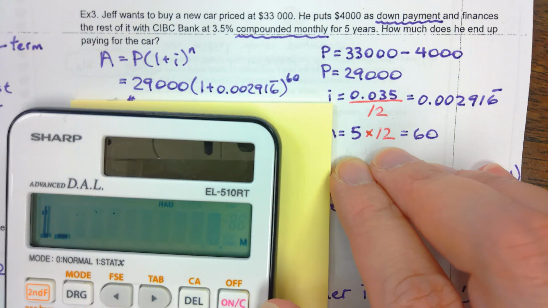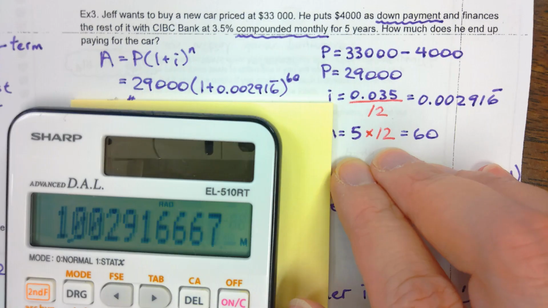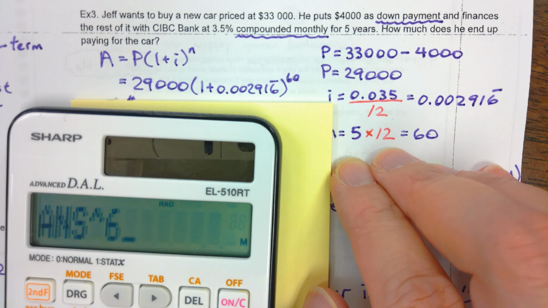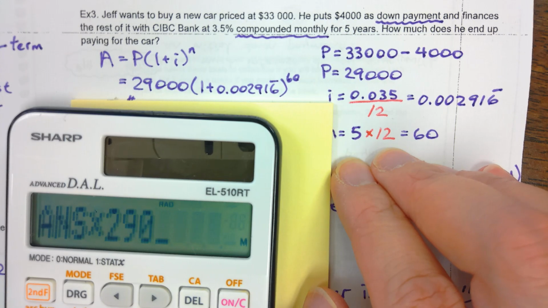So 1 plus 0.002916666666. Put a couple of 6s in. Press the equal sign. You get 1.0029. Raise it to the exponent 60. All right. Press the equal sign again, and then times it by 29,000. Okay. And then you get this.